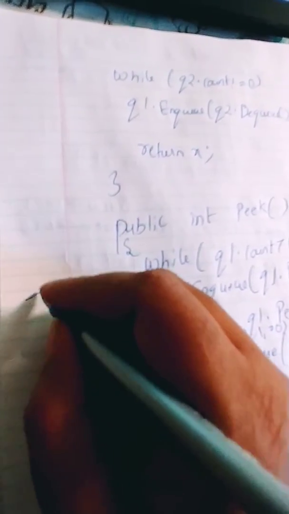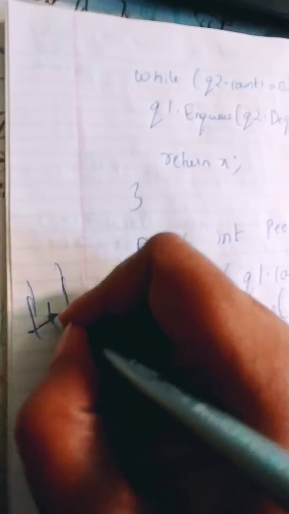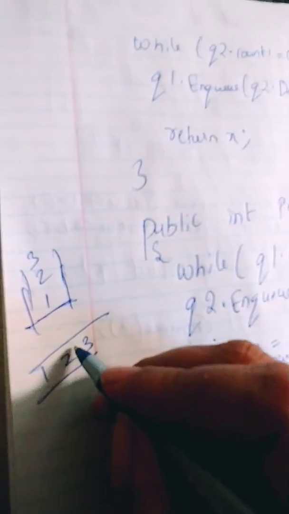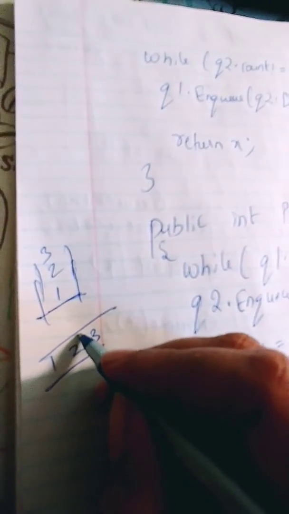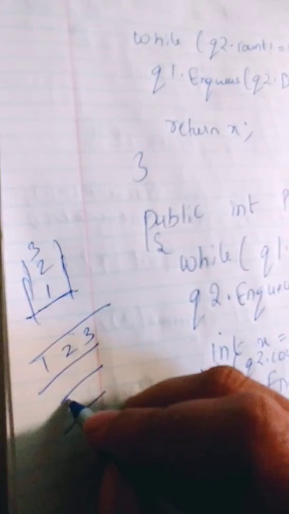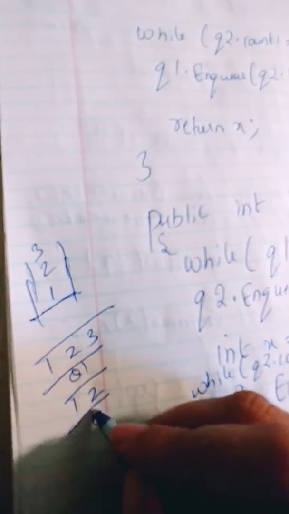Suppose we have 1, 2, 3 in Q1. Now we have dequeued 2 elements and enqueued them into Q2.